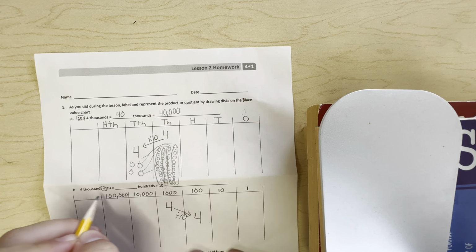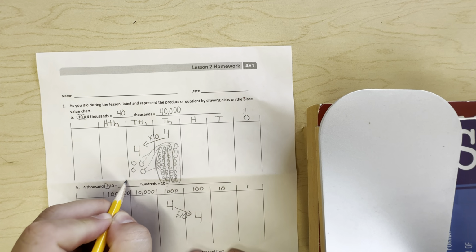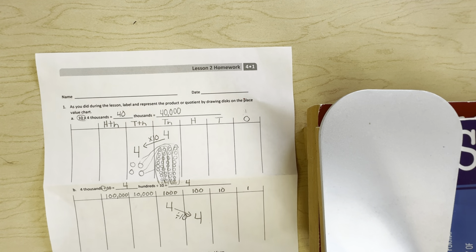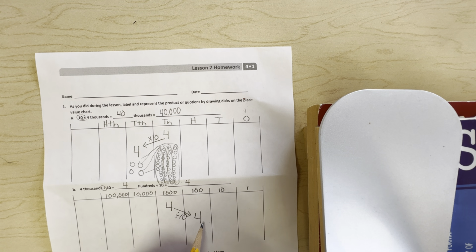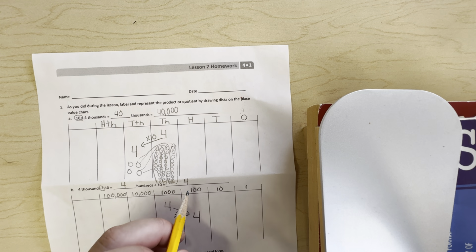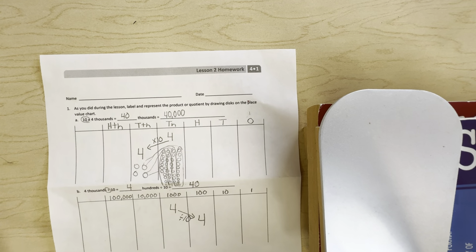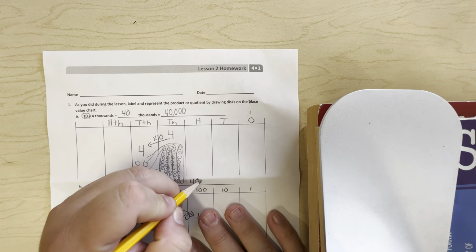Okay, so 4 thousands divided by 10 is 4 hundreds, and 4 hundreds divided by 10 is, it would actually be 40. Okay, so 4 thousands. Actually, no, it's 400s.